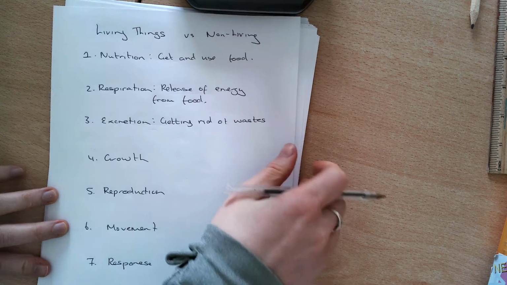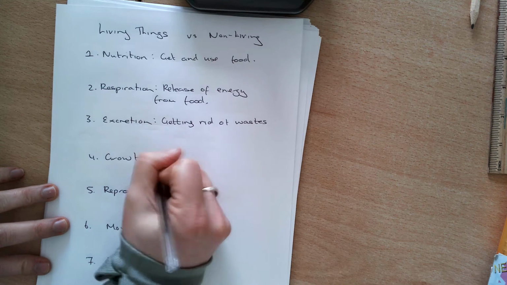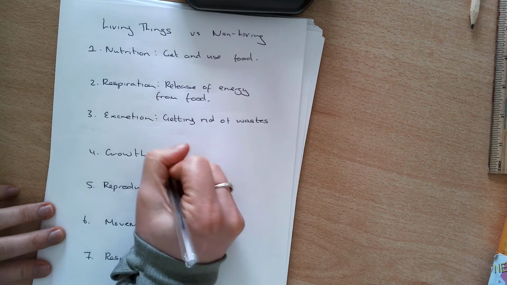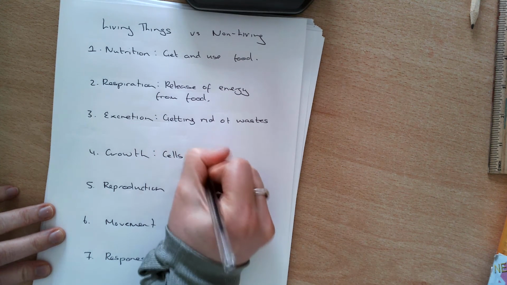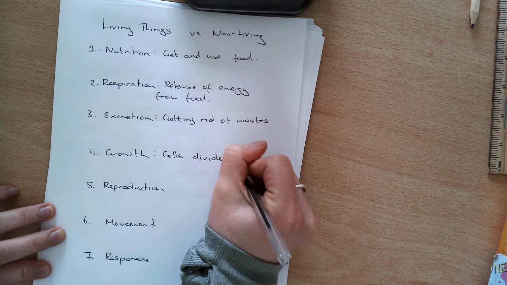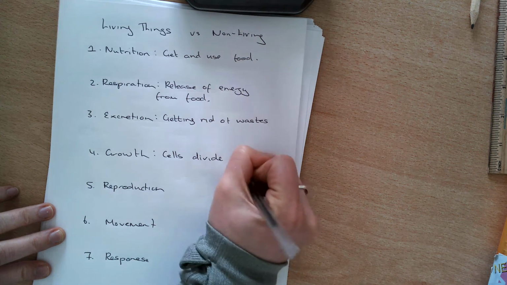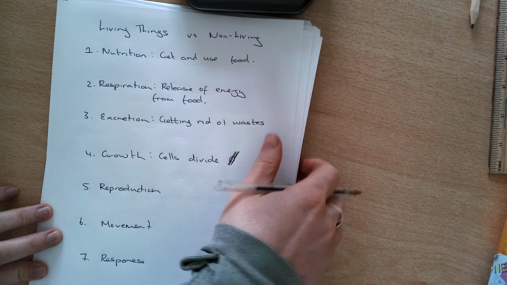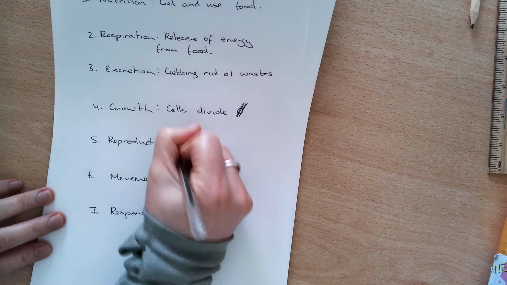sweating, and breathing. Okay, we have growth then, and that is when cells divide, and when they divide, they split from 1 into 2, and again and again and again, and they continue to divide, and when they divide, they end up growing, which allows us to grow.